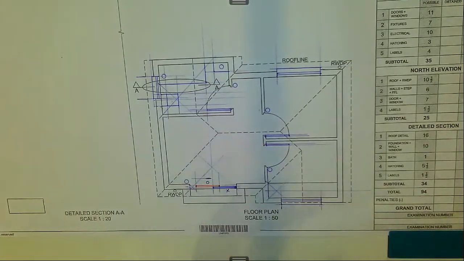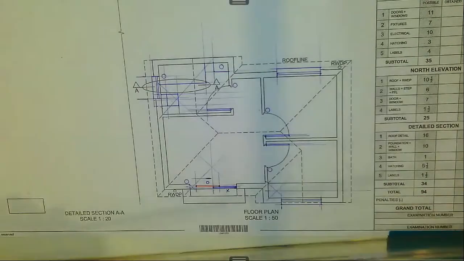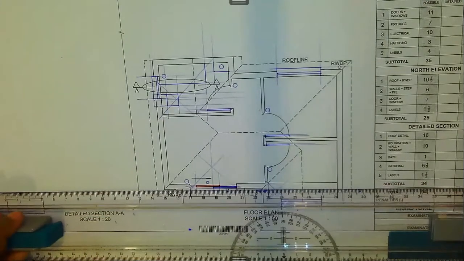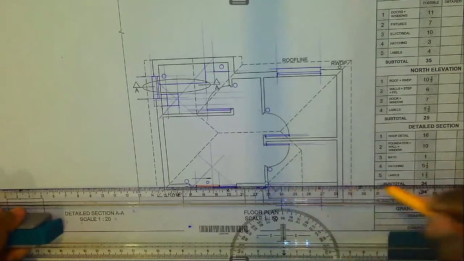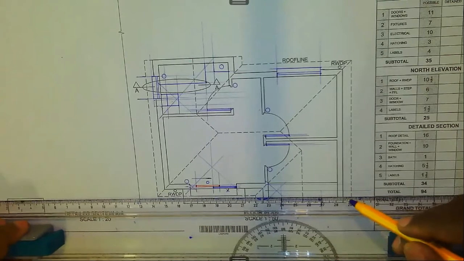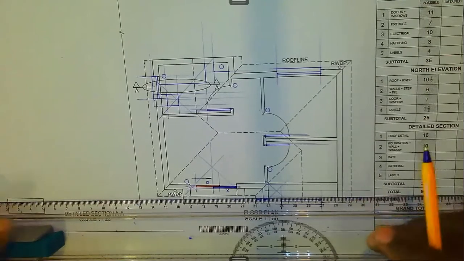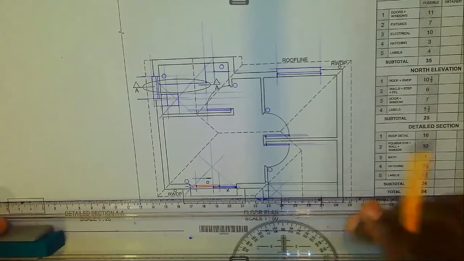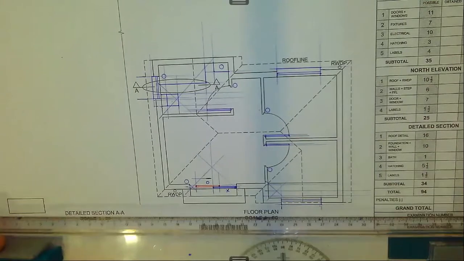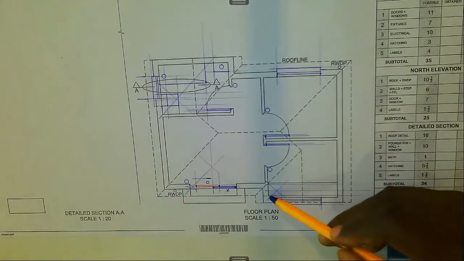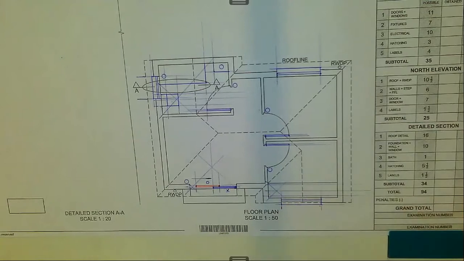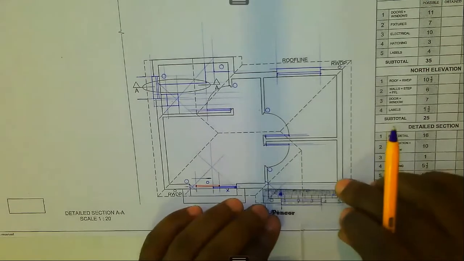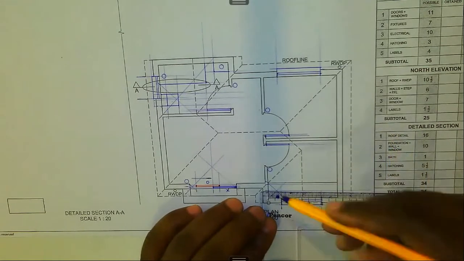Now, the 10 millimeters is representing 500. So we do this, and we also do that, okay? Then we now have got the distance from here to there, which is 900, and 900 divided by 50, we get 18. So we measure from here to there, 18.